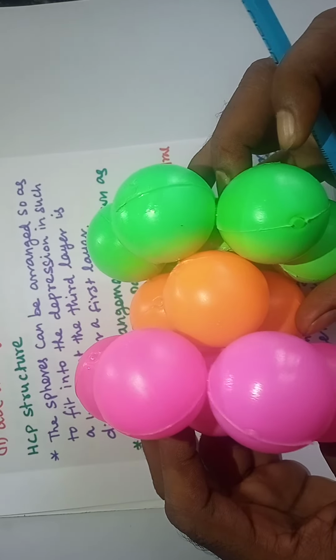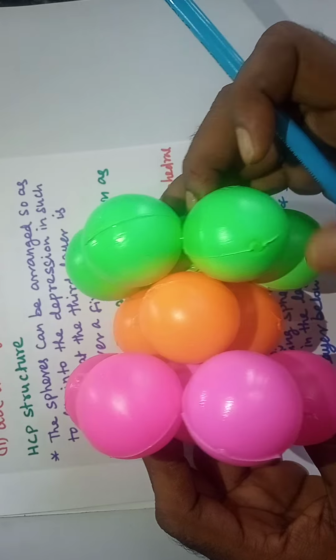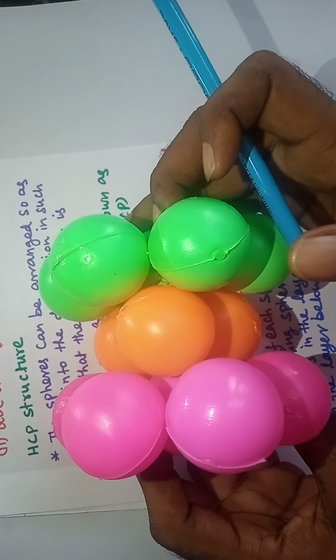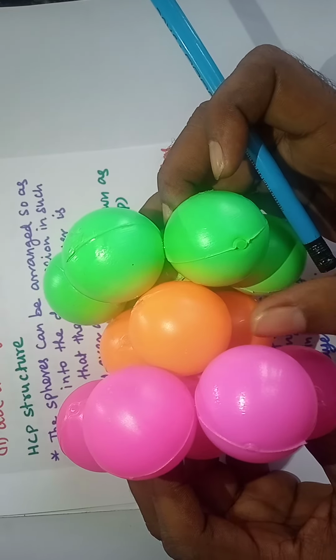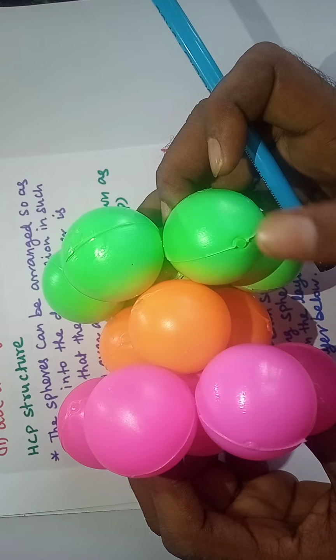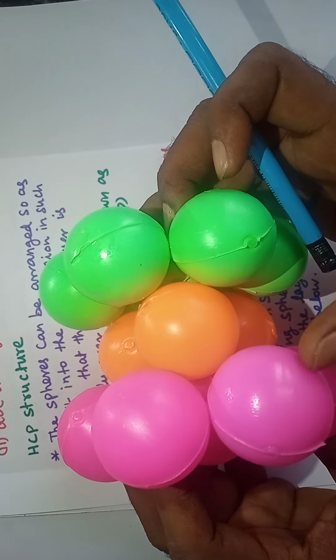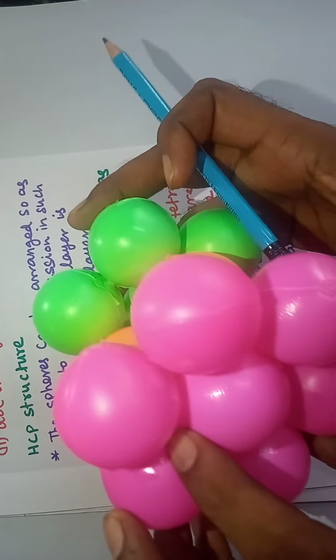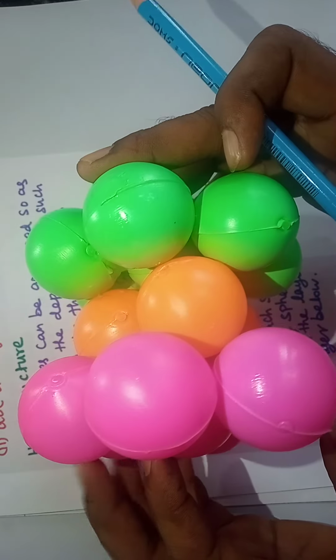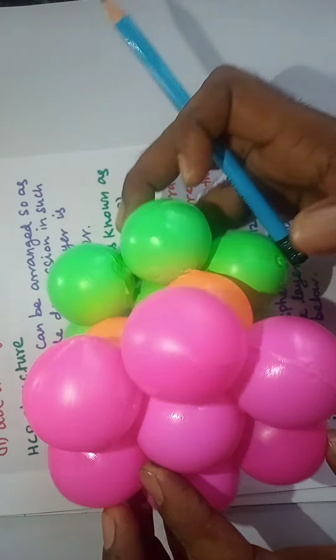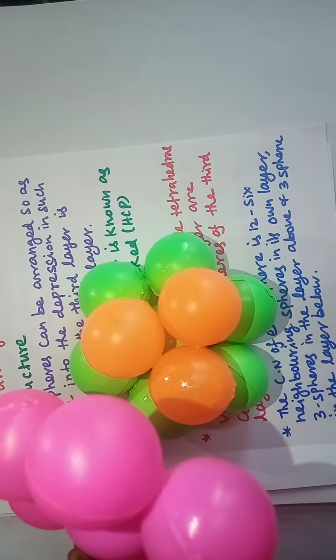a hexagonal close packed structure. The first layer and the third layer are exactly the same, but the second layer is different from the first and third layers. So this type of arrangement is called HCP, hexagonal close packing arrangement.